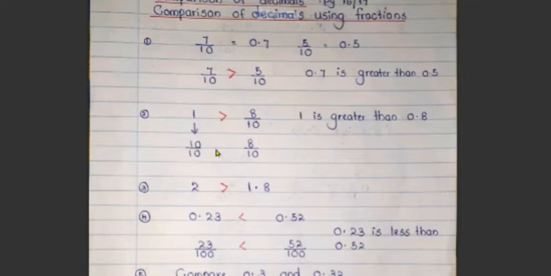So when you consider, you can see denominators are equal. Then you have to think about the numerators, 10 and 8, which is greater? 10. So you can write 1 is greater than 0.8.